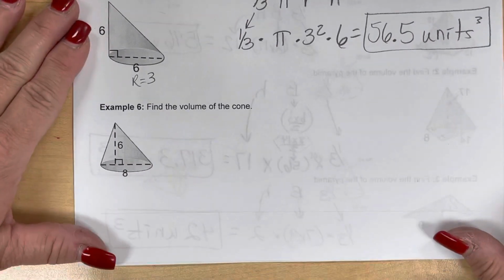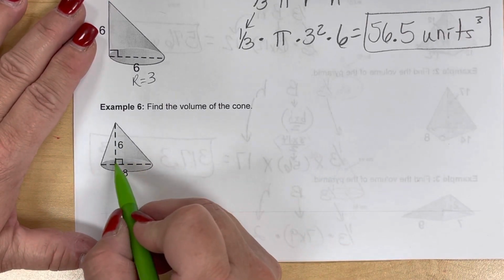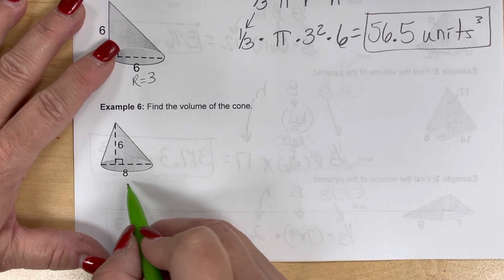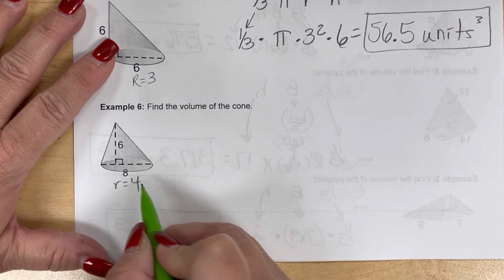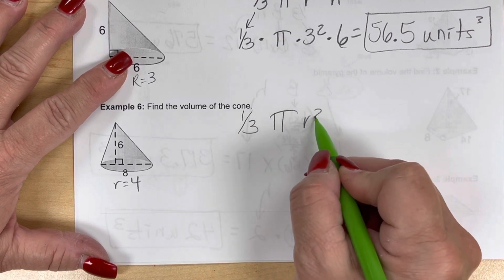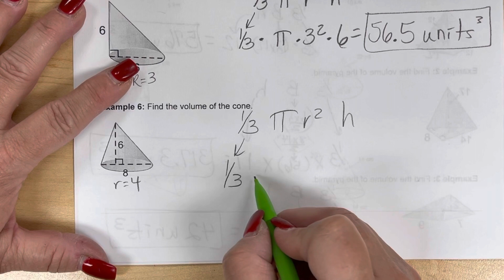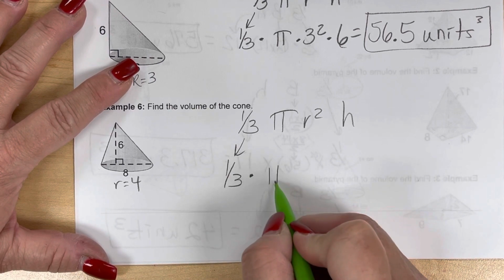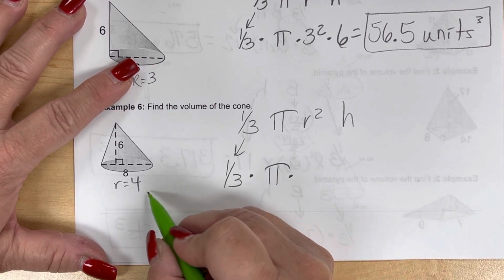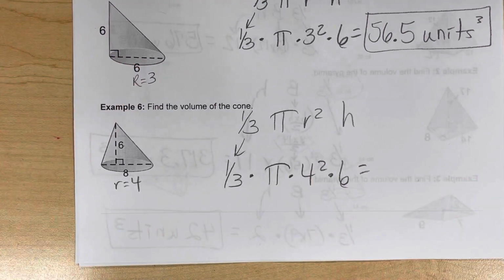All right, let's take a look at this last one here. Find the volume of the cone. The height is 6. That's my diameter. That's not what I want. I want my radius. So just be careful there every time, because it really is simple. Just don't rush. So you'll have 1/3 times pi times 4 squared times 6.